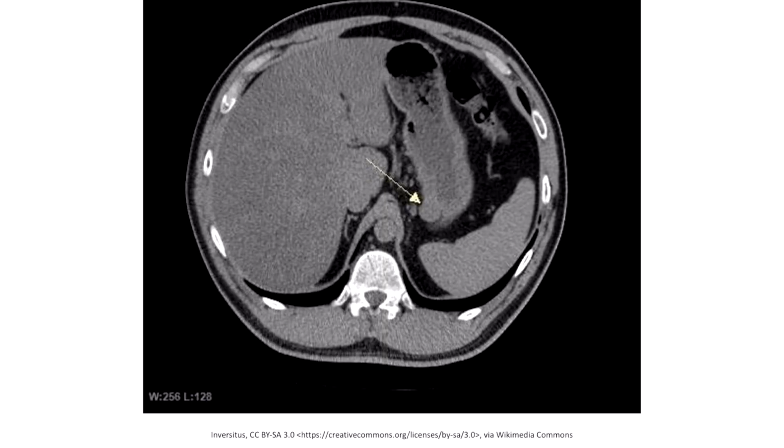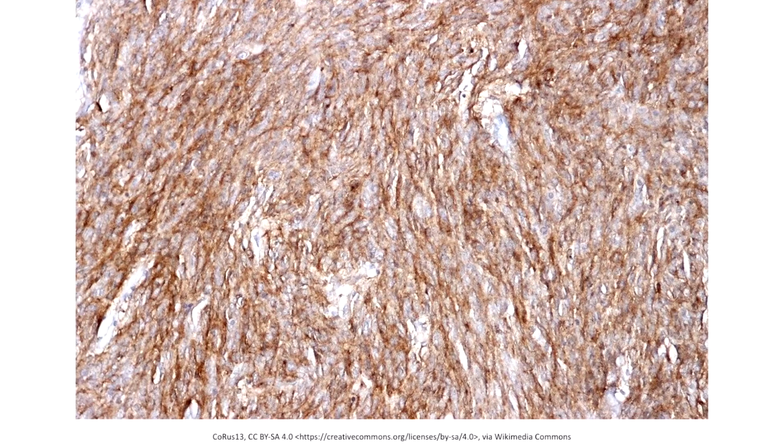In this image, notice a homogeneous solid mass with smooth margins located on the posterior wall of the stomach on this abdominal CT scan. This is a confirmed case of GIST. Now let's take a look at the image above. This image shows a slide of GIST under immunochemistry for c-KIT, which is a proto-oncogene commonly associated with GIST. The brown color on the slide indicates the presence of c-KIT.